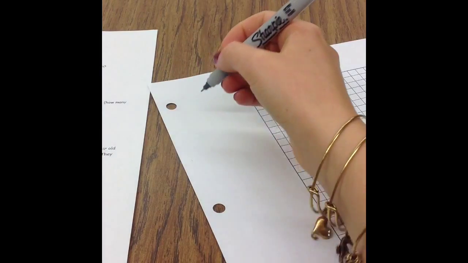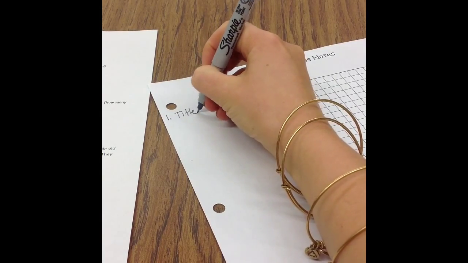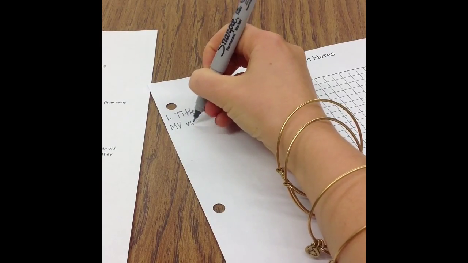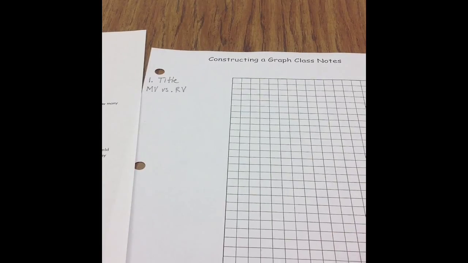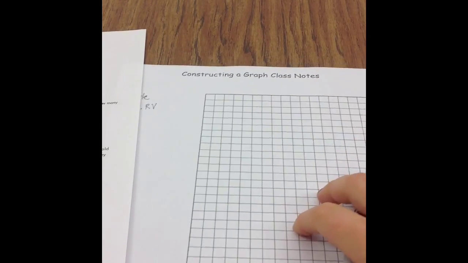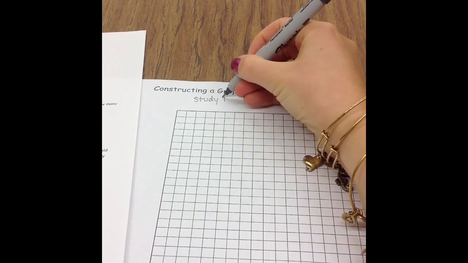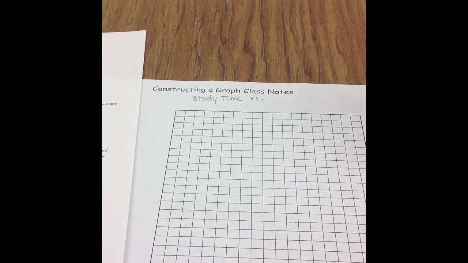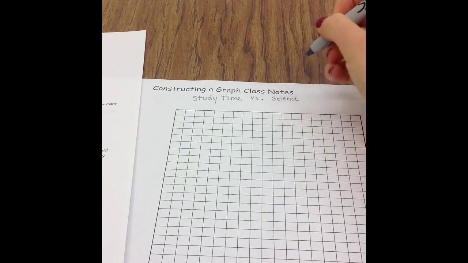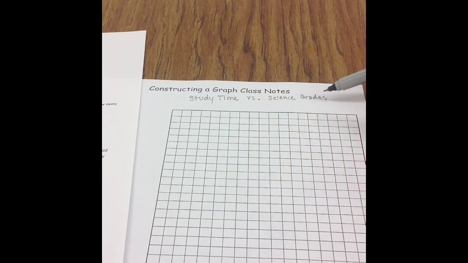On the side of your paper, for our first set of notes, step one is to formulate a title. Now, it shouldn't just be any title. Your title should include your MV versus your RV. Now, if you've identified your MV versus your RV, hopefully you've come to find that our MV is study time. And our responding variable, the one that we're going to measure, is one's science grades. So again, you've got your MV versus your RV. And that's step one of creating our graph.